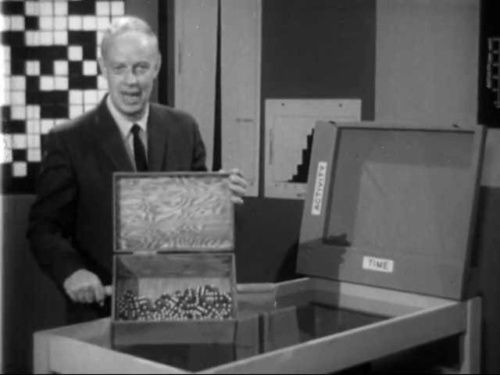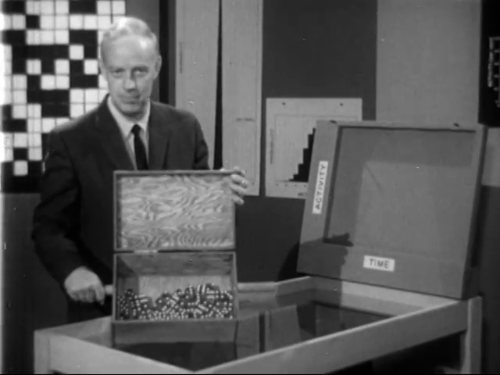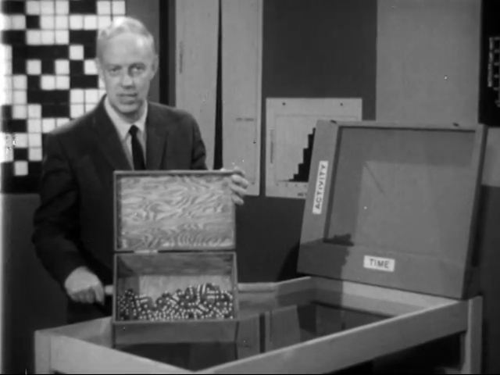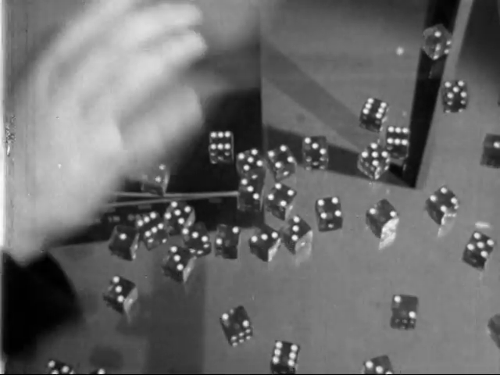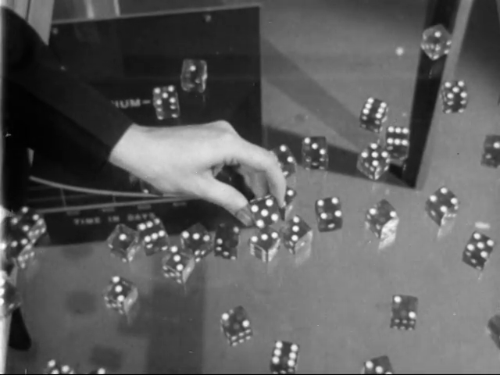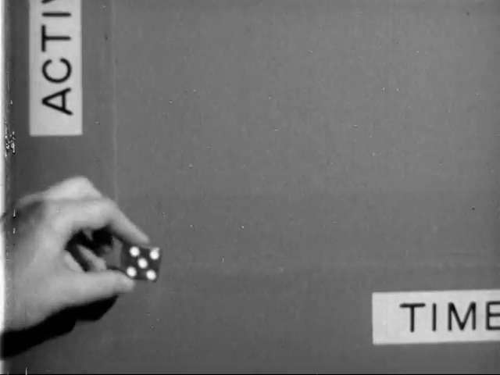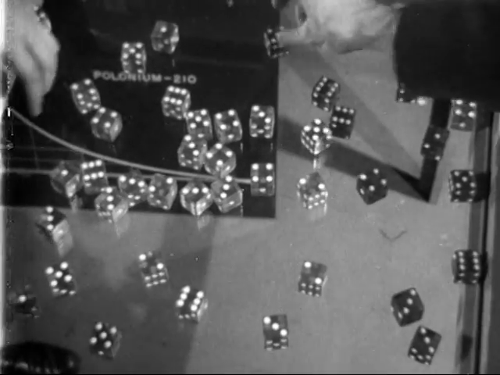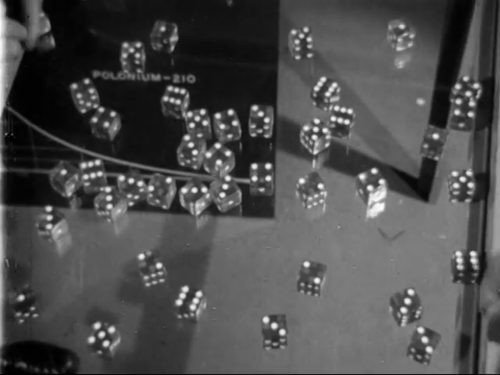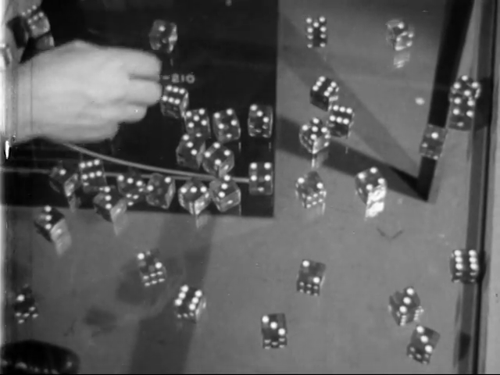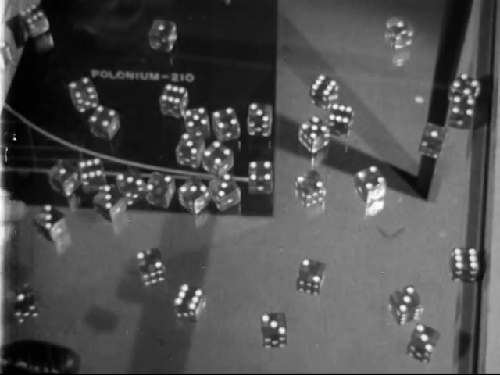Here are 60 dice. Think of them as atoms, a rather small sample compared to the vast numbers of atoms in any piece of radioactive material. Suppose that the 5s represent atoms that have just disintegrated. I'll pile them up here. The chance of a 5 turning up is just the same as any other number. It happens at random and is independent of what comes up on any of the other dice.